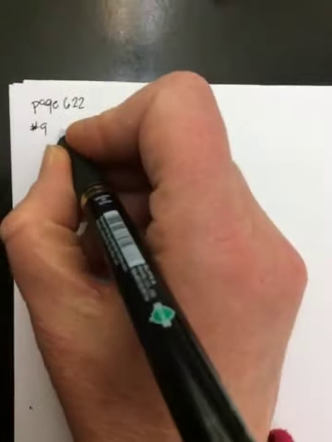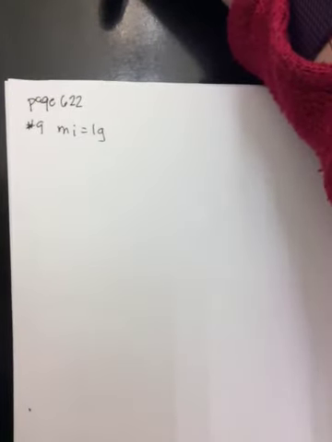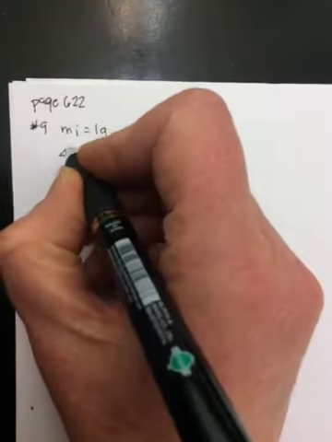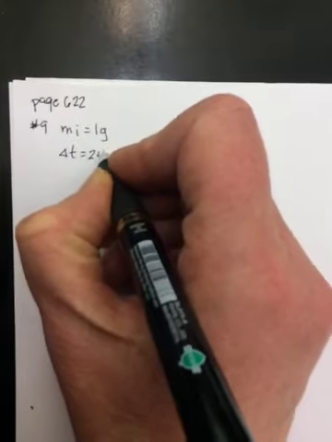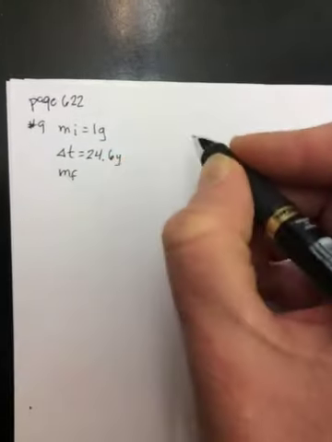Okay, your other half of homework, page 622, number 9. And you're going to need the chart on the previous page. A sample of 1 gram of tritium, so M initial is 1 gram, is produced. What will be the mass of tritium remaining after 24.6 years? So the delta T is 24.6 years, and it's looking for M final.